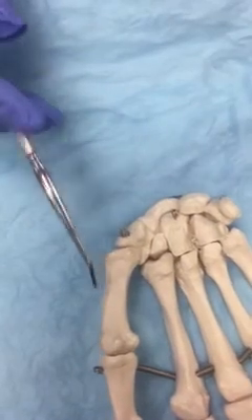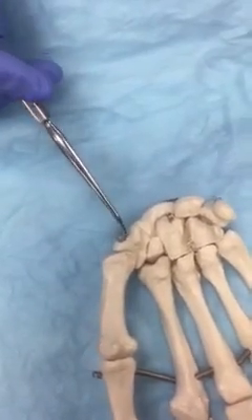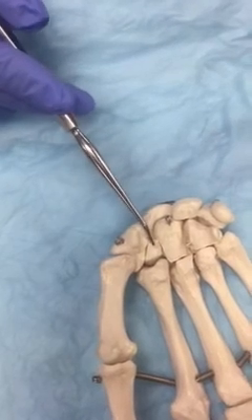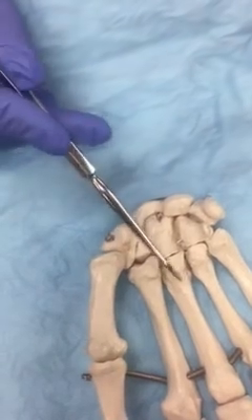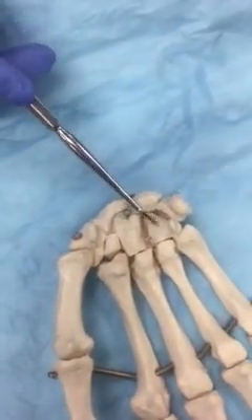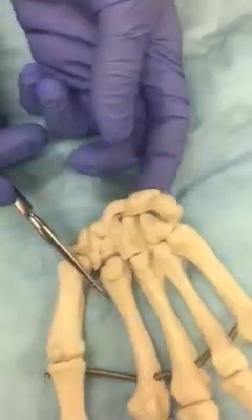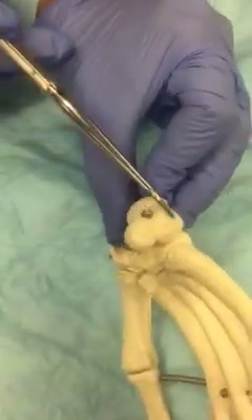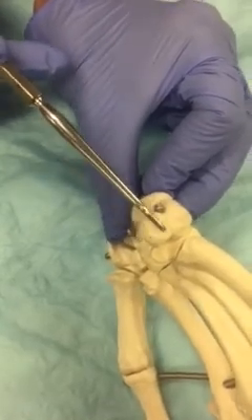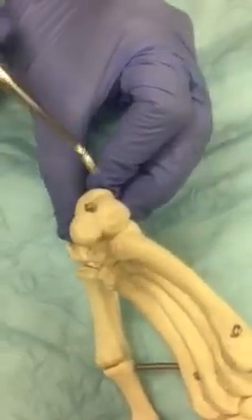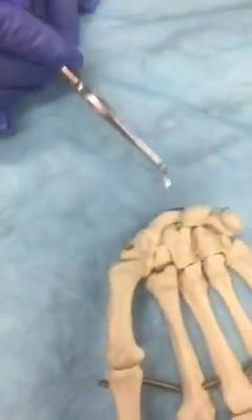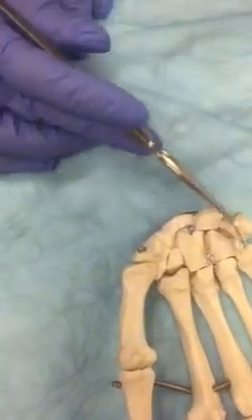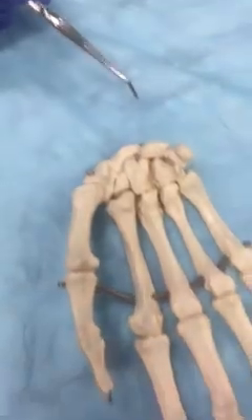So I will go again. Trapezium is below the thumb. Next to the trapezium here is the trapezoid. Capitate is below the middle finger. This is the hamate, and here are two small ones. This one is the pisiform, and this one is the triquetrum. Then we have the lunate and scaphoid. So these are the carpals. So now we are done with it.